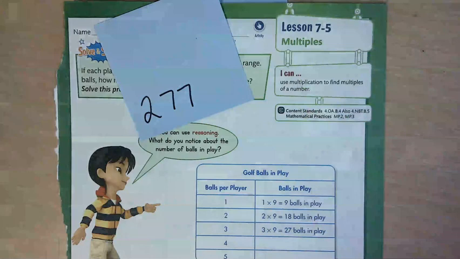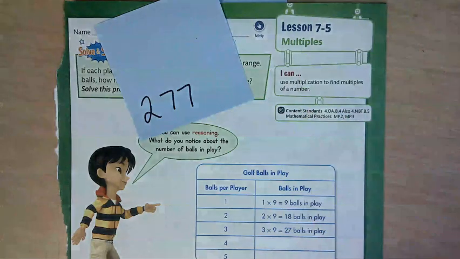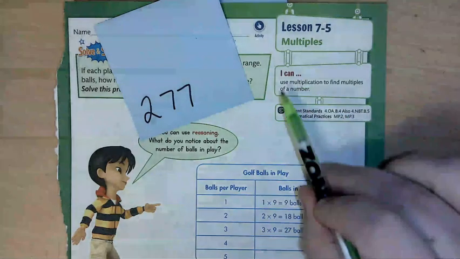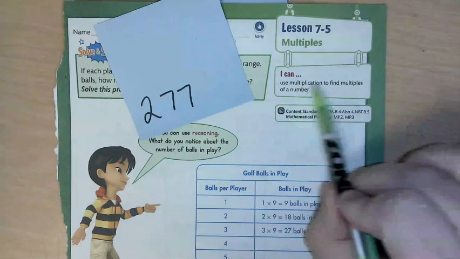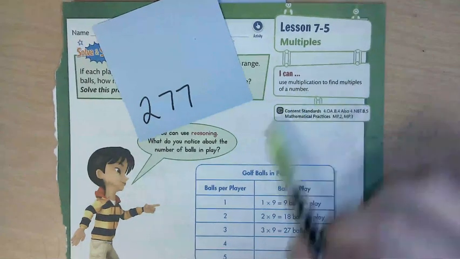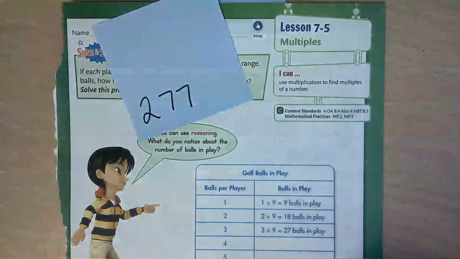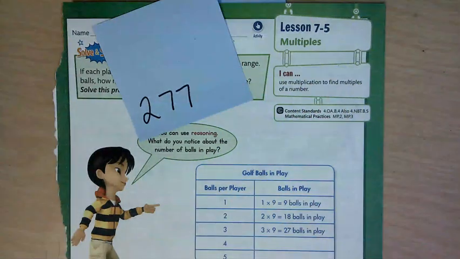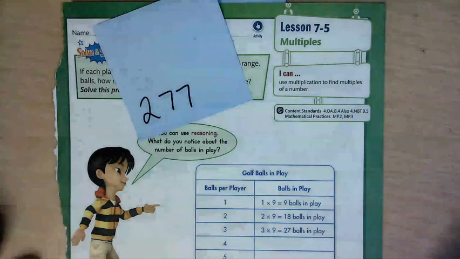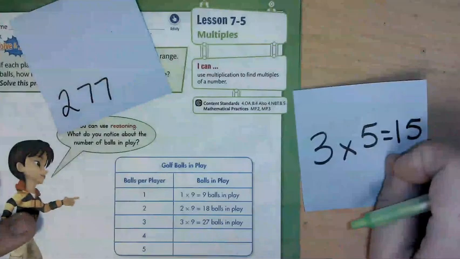Our focus for today is on multiples. Now, at the end of today, I want you to be able to say, I can use multiplication to find multiples of a number. And this is going to be one where our vocabulary words are going to actually be really helpful for us today. All right, so I'm going to go ahead and slide this over. Go ahead and get there to page 277.